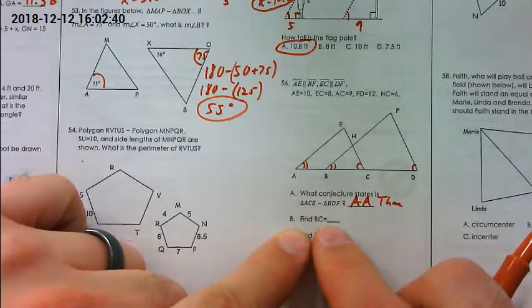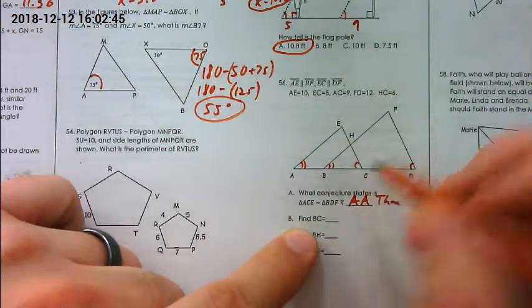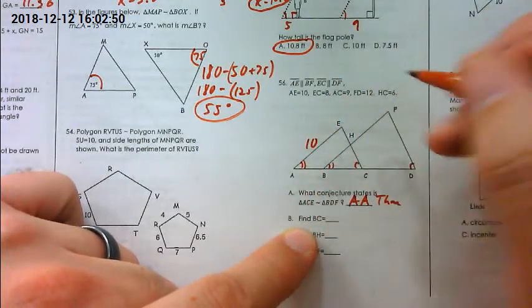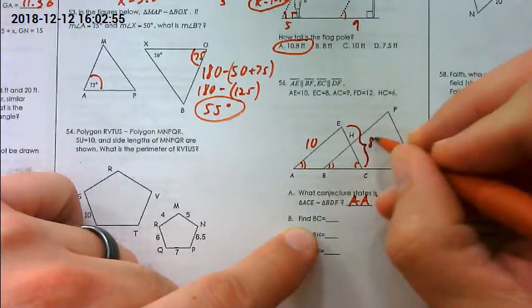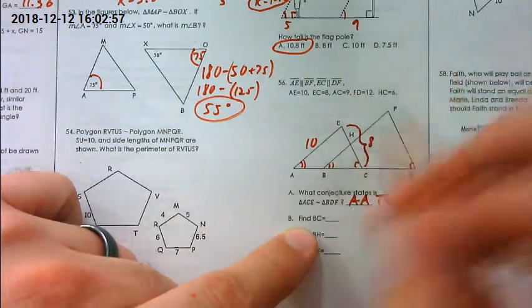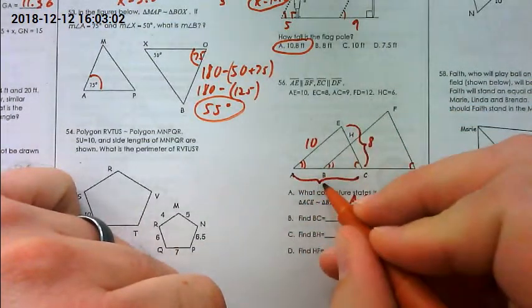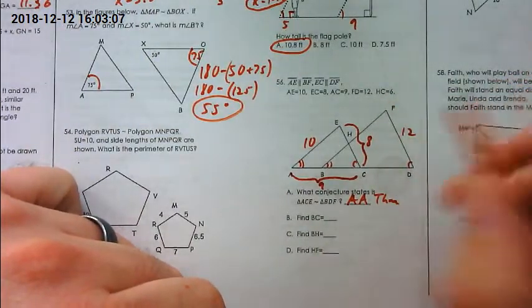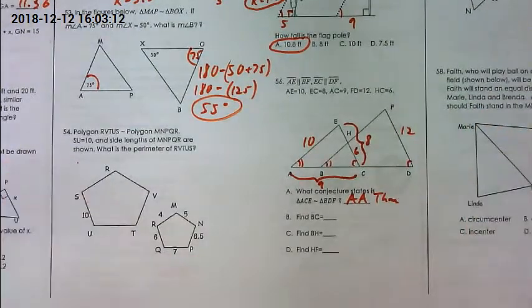All right, on part B, they want to know the length of BC. Well, in order to find that, let's go ahead and label some of these other parts. So we have AE is 10, EC is 8, AC is 9, FD is 12, and then HC is 6.